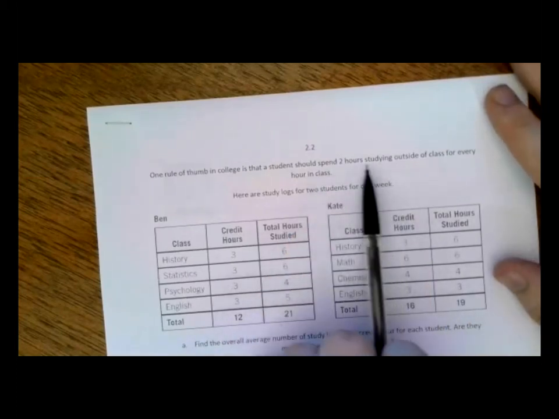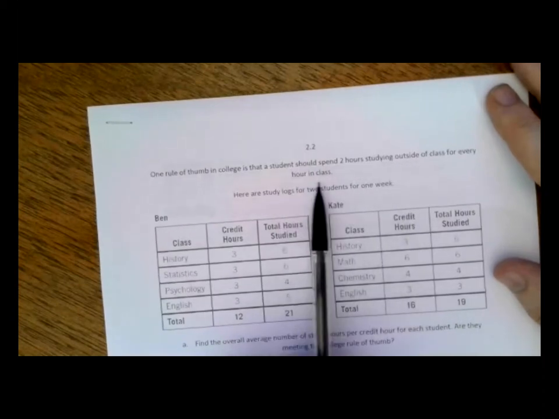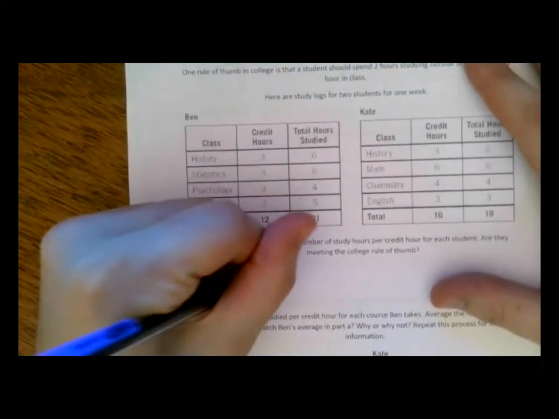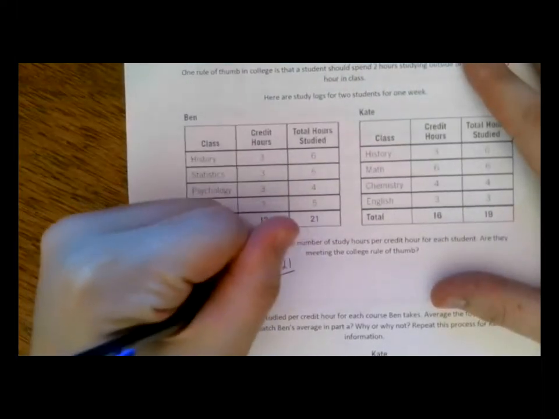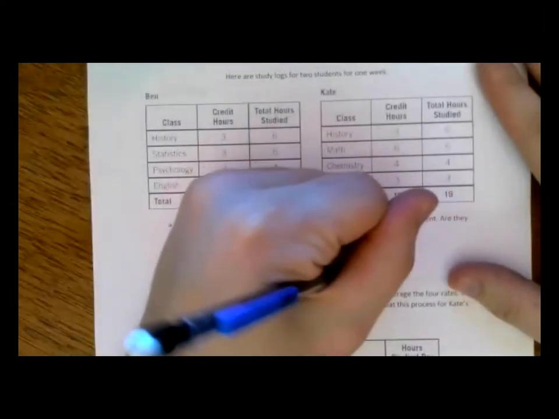So in the numerator, we're going to have the studying outside of class, and in the denominator, we're going to have in class, right? So for Ben, we'll have 21 hours divided by 12 hours, and for Kate, we'll have 19 hours divided by 16 hours.